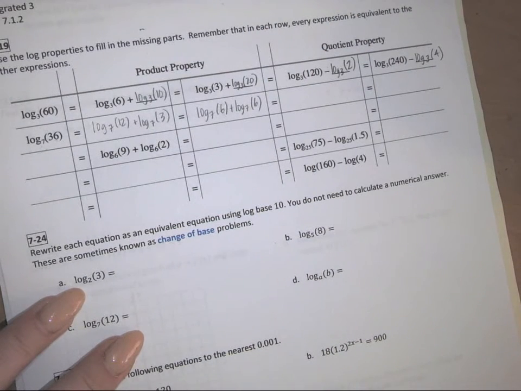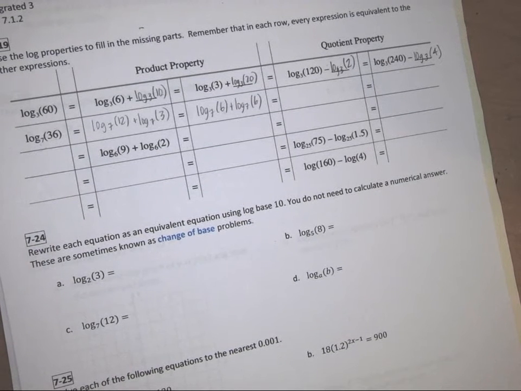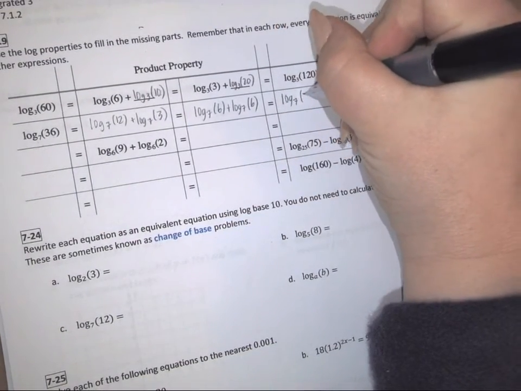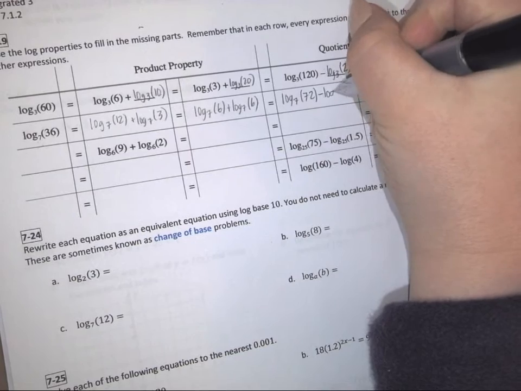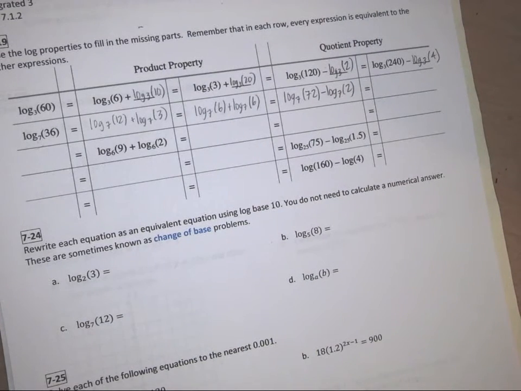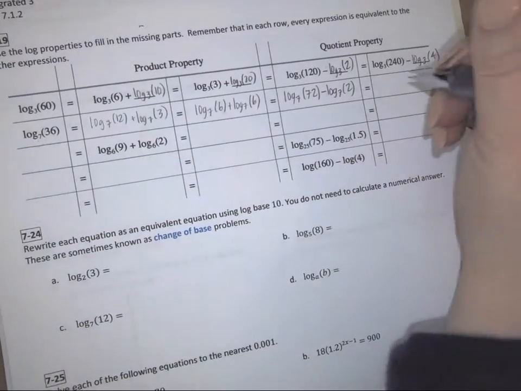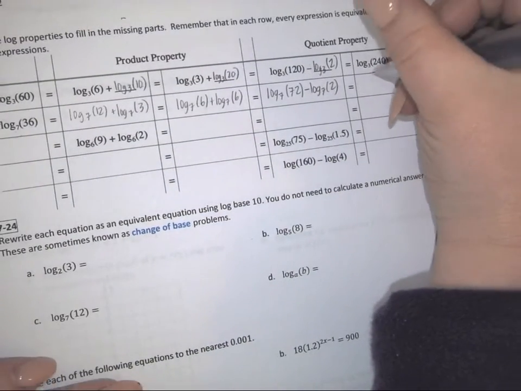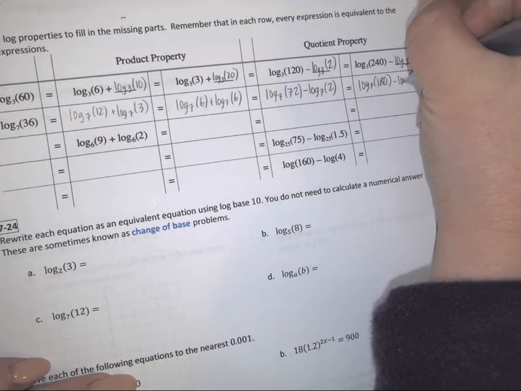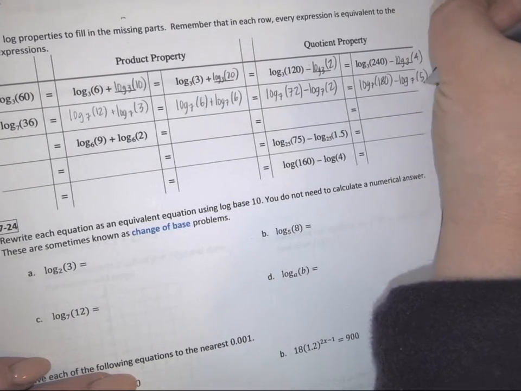And then something you can divide by to get 36. Right, 72 and 2, so log base 7 of 72 minus log base 7 of 2. Or 180 and 5, so log base 7 of 180 minus log base 7 of 5.